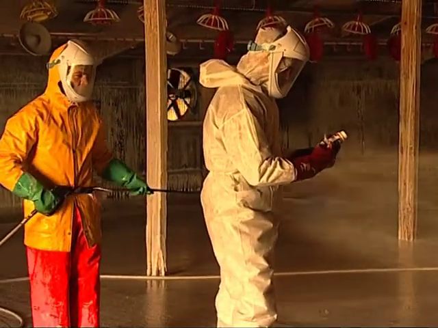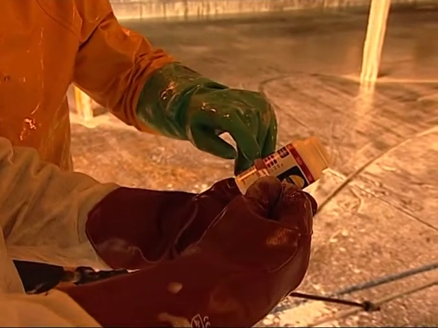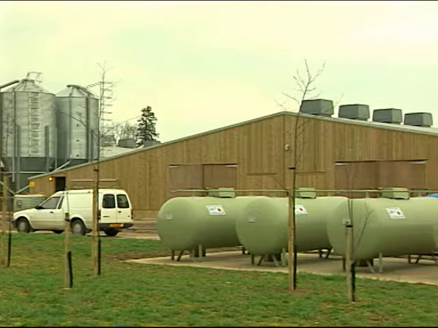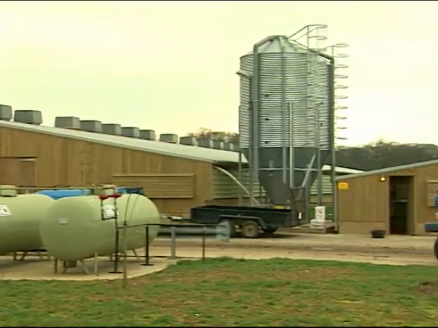Modern biosecurity techniques are key to disease control. They provide a healthier environment for your livestock, they block the introduction of disease onto the farm, and prevent the spread of disease between houses and between successive flocks.